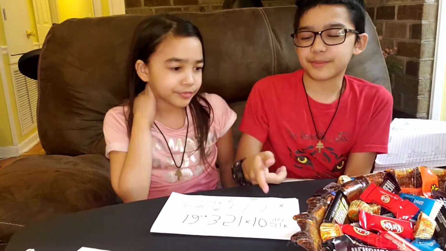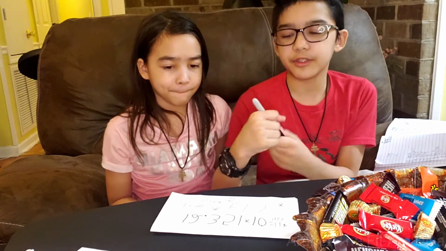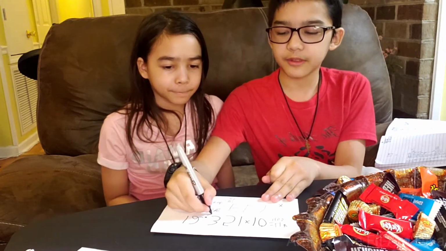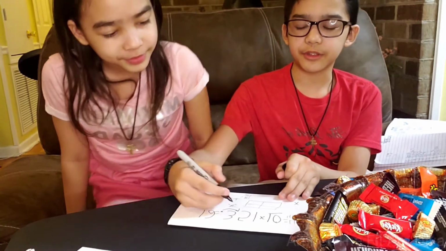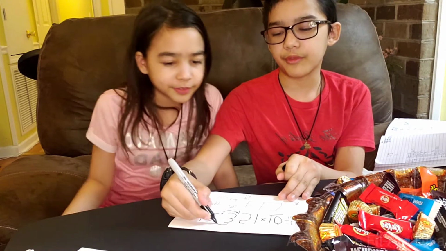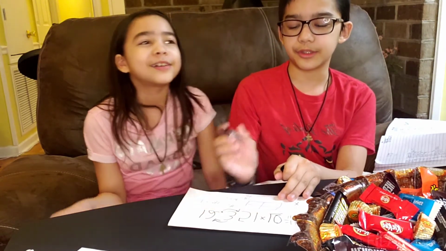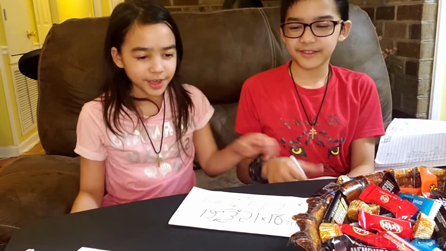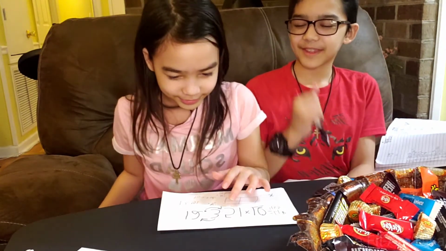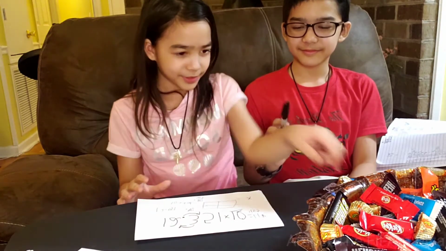So you forgot that when you're multiplying this by 10, you shift this over. You can either shift the decimal point over to the right by the amount of zeros in the number, or you could shift the number itself over to the left by how many zeros are in the number. So what is the answer? Now I know the answer. What is the answer, Amber? So I think the answer is now. You get a second chance to answer the right one. Okay.